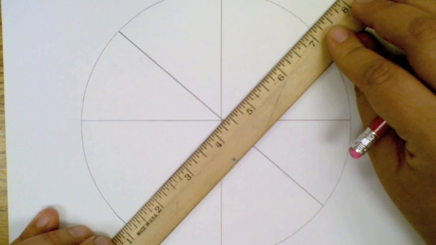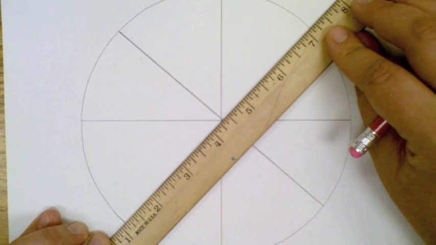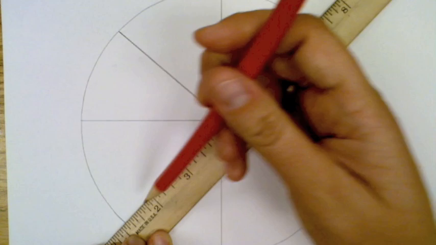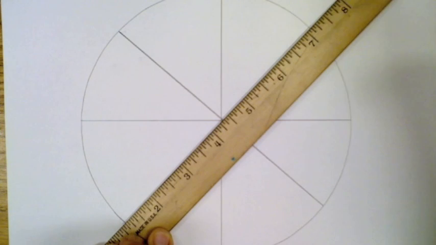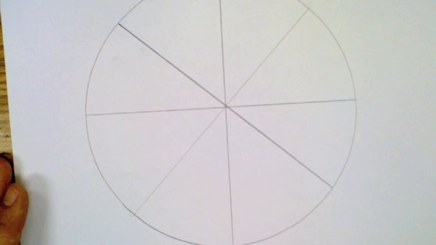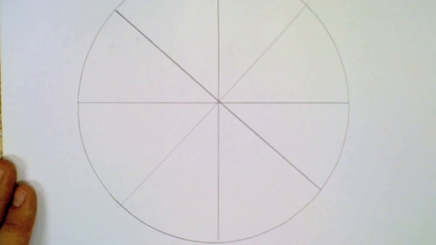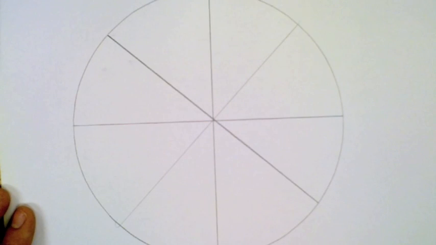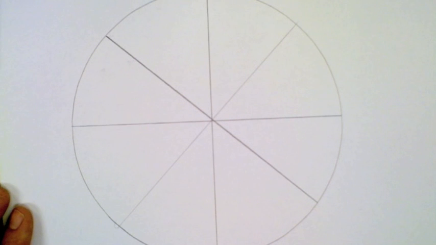You want to be sure your line goes straight across the middle, and you're just kind of eyeballing it to be sure that you're in the center and that it's equal. Once you have your circle partitioned into the number of wedges you want, now you're ready to start adding shapes to this.